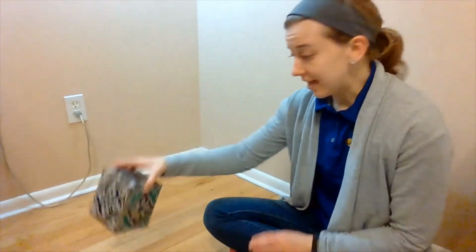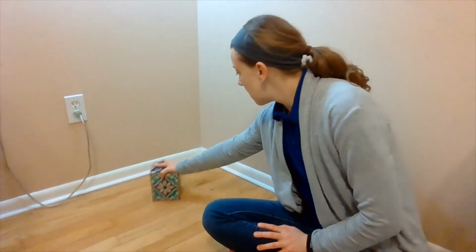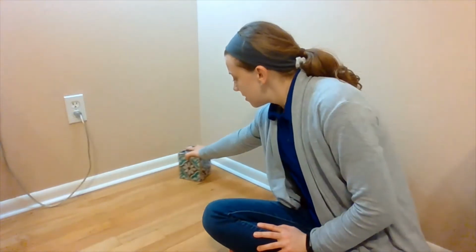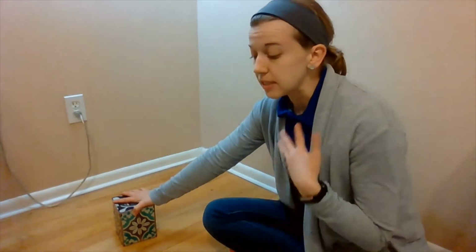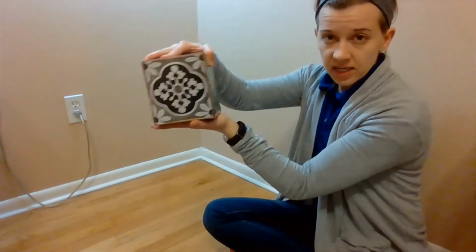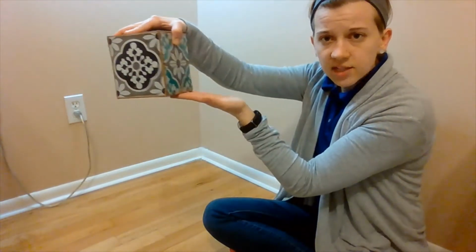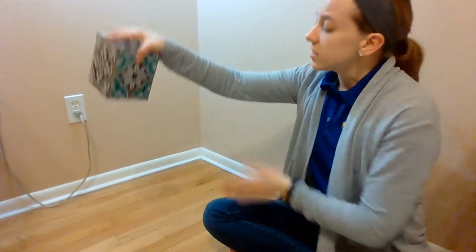All right, good. And then the last one, slide. So I'm going to hold it down and I'm going to see how well it slides along the floor. All right. Does it slide? Yes. So remember, when an object is sliding, that means that it's sitting on a flat surface and it just glides across the floor. So what did we find out about this cube?